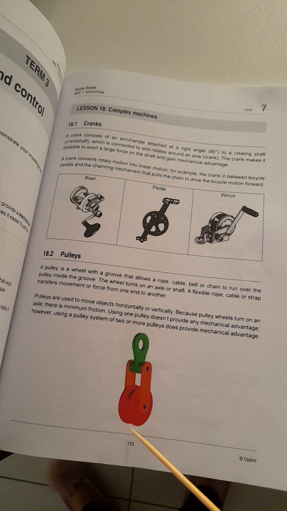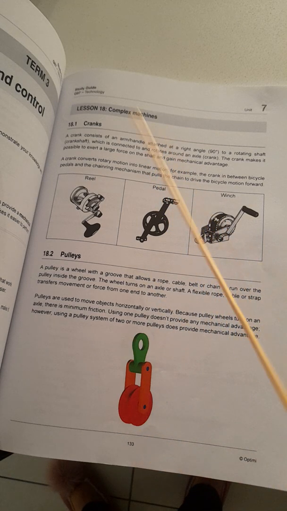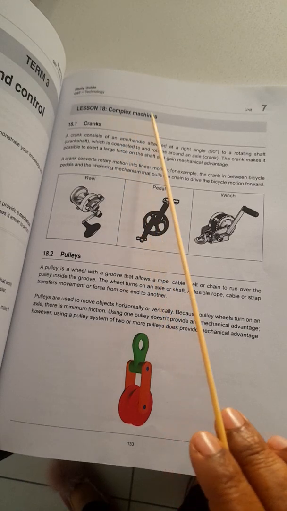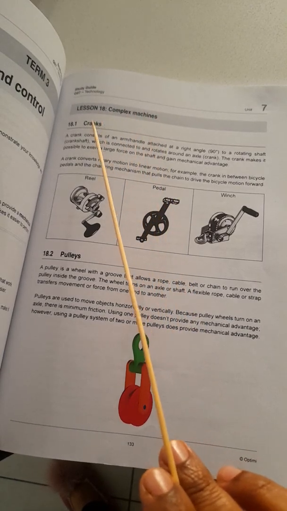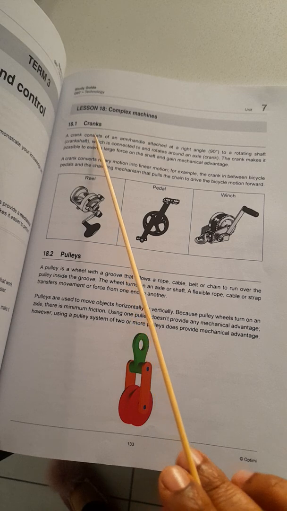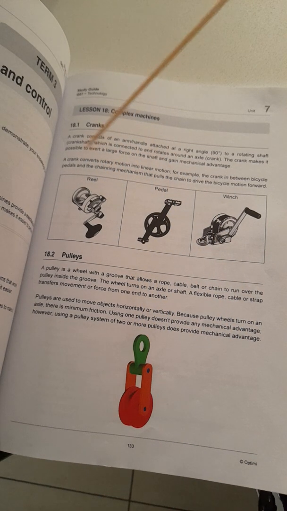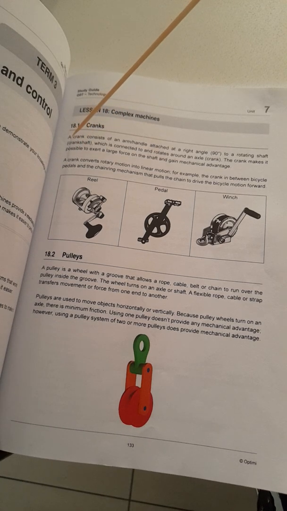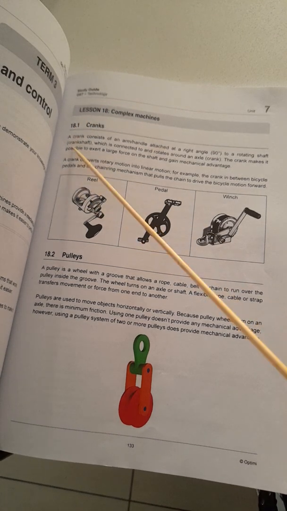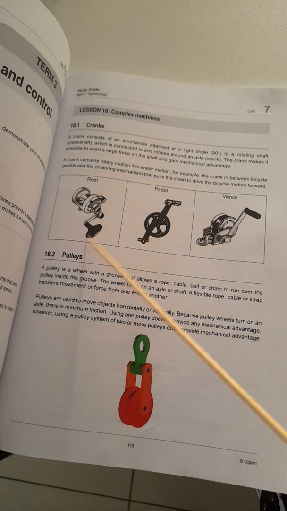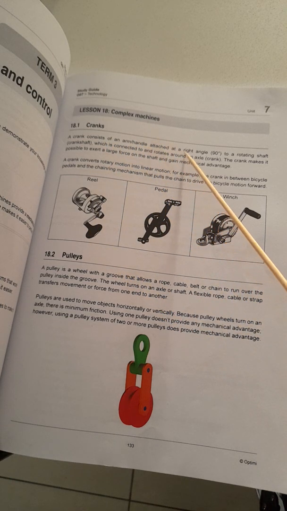And we move to the next page, 133, which is lesson number 18 now, complex machines. We will start by focusing on the cranks. Okay, so it says here a crank consists of an arm. You see the arm attached at the right angle, at 90 degrees.